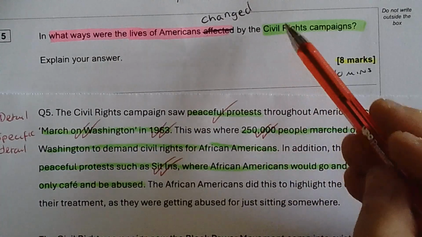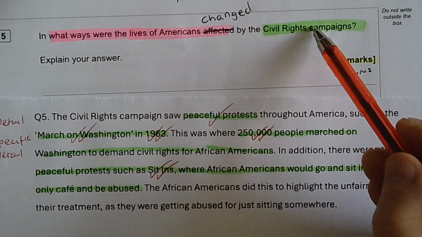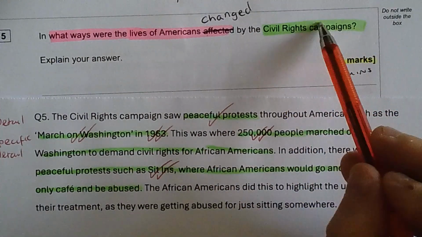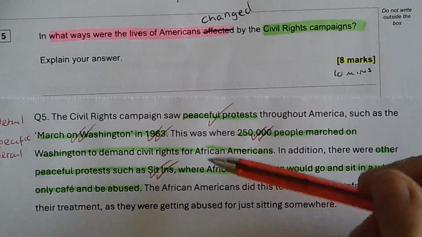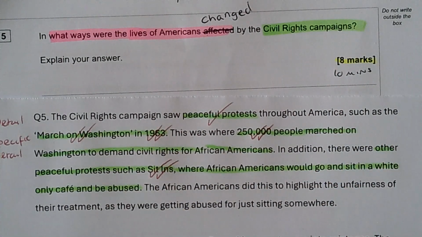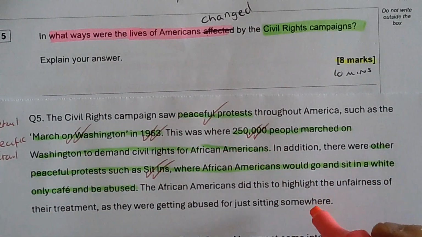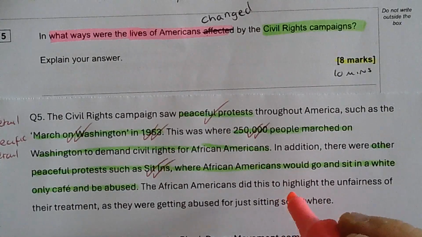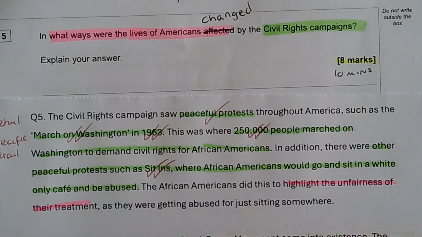But the problem here is I am just telling you about the civil rights campaigns. Now I know you can all do that. If you need to, you can just tell me as much as you can about what the question is asking us about the USA, and that's what this answer does here. Now, what the person then goes on to do is they go and try and explain the ways it affects Americans. So it then says, the African Americans did this to highlight the unfairness of their treatment. Okay, so it kind of changed because it began to highlight more the unfairness of their treatment.